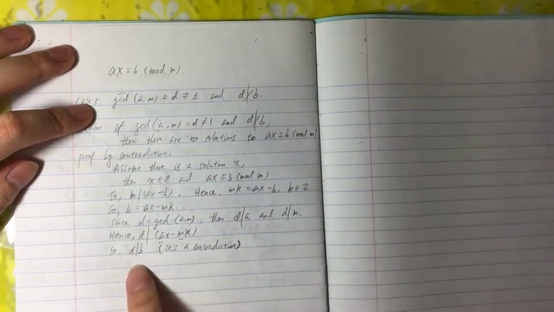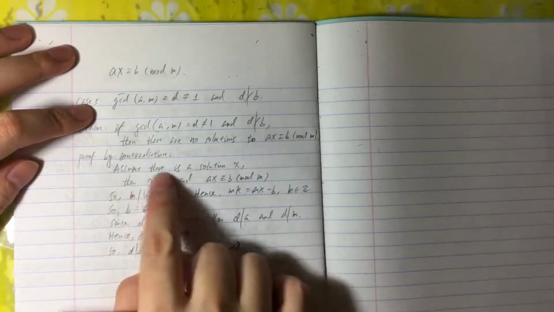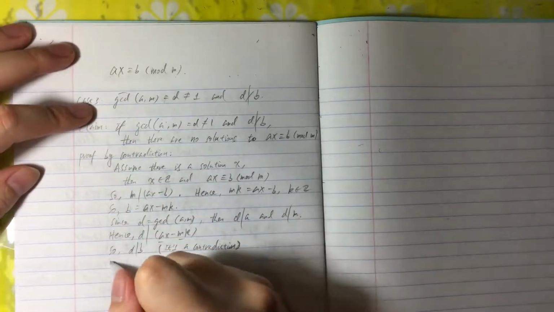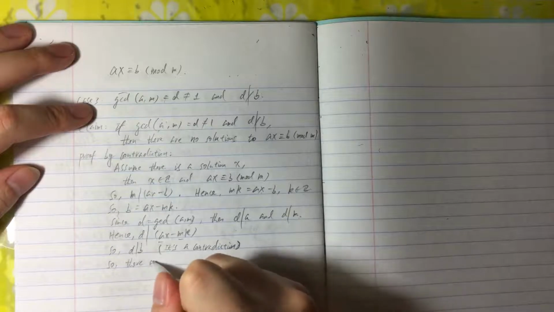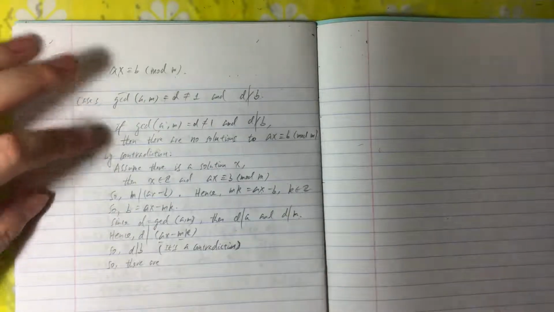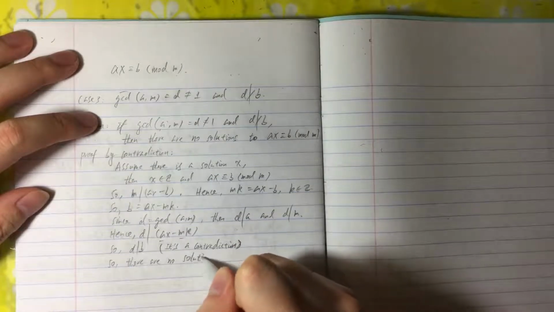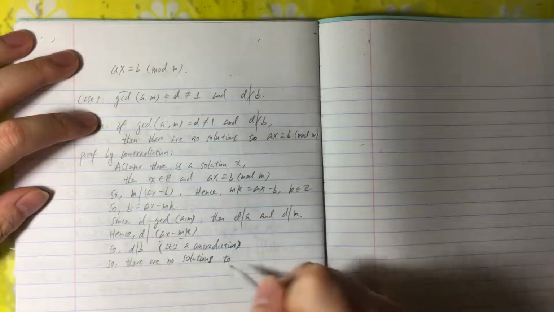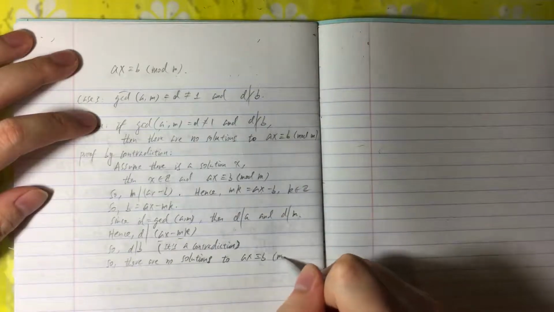So this is a contradiction. Once we find a contradiction, that means our assumption was wrong. There does not exist any solution. So there are no solutions to this linear congruence, ax ≡ b (mod m).